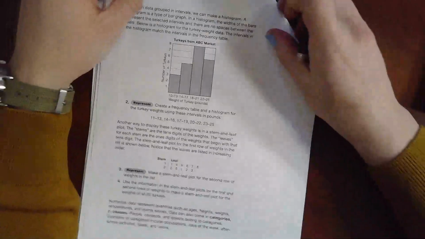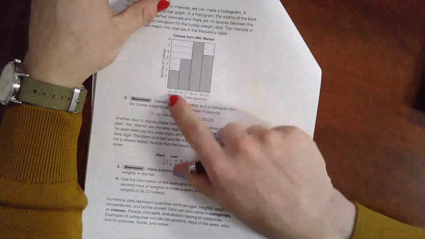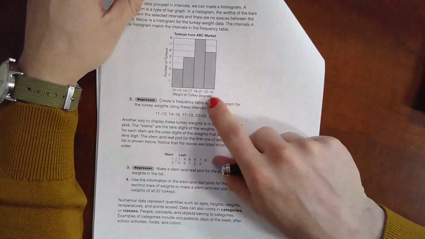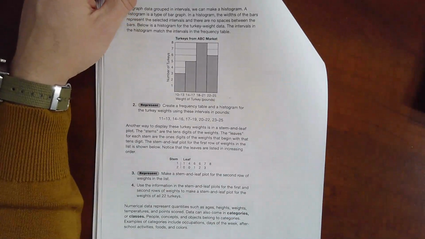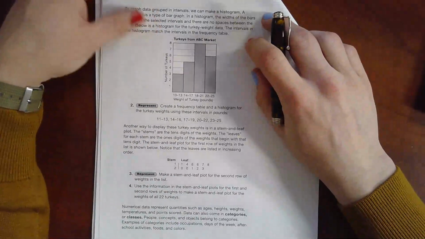Wait, what? All right, well, I looked it up. I guess Mr. Thibodeau is a dummy. This is a histogram. I guess they had it right. Go figure. It makes sense, I guess, that the math textbook would get it right.